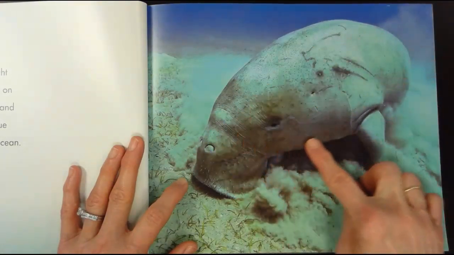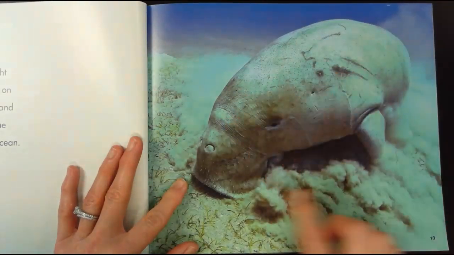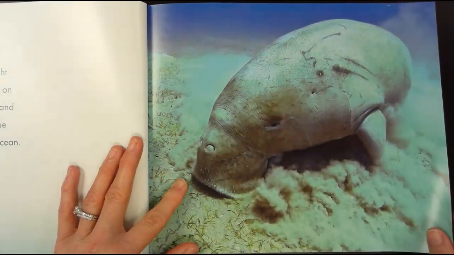Yeah, does he remind you of a baked potato? Doesn't he look like a potato, but with a face? Little guy, you look like a potato.